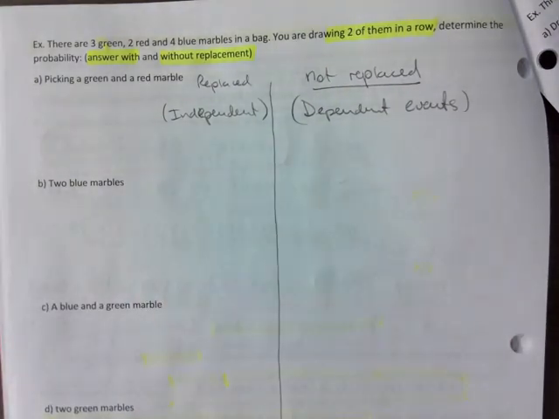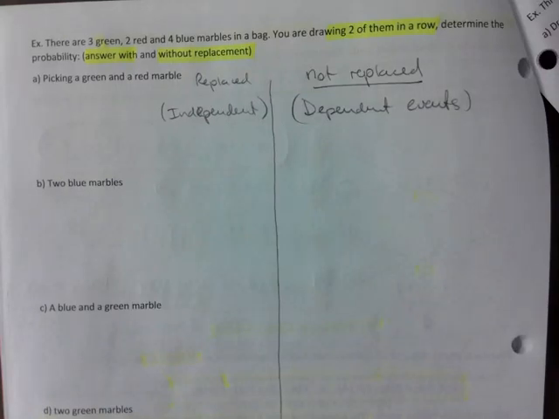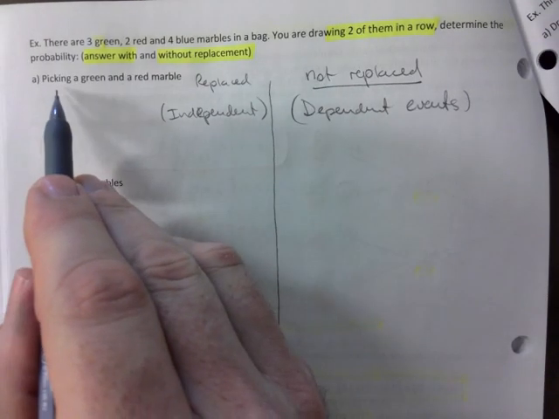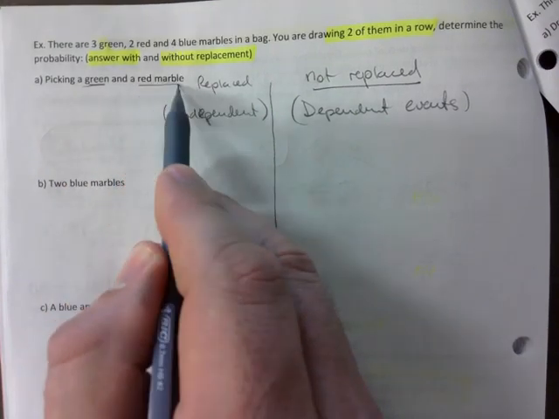That's also that we're saying the same thing, just using different terminology. I think most of us would be more comfortable with, hey, replace, well, nothing changes. Not replace, boy, wait a minute, something changes, okay? Okay, picking a green marble, so green first, then a red marble.